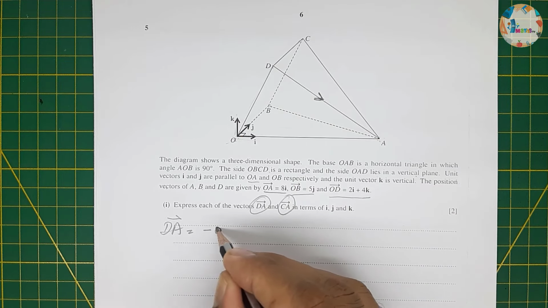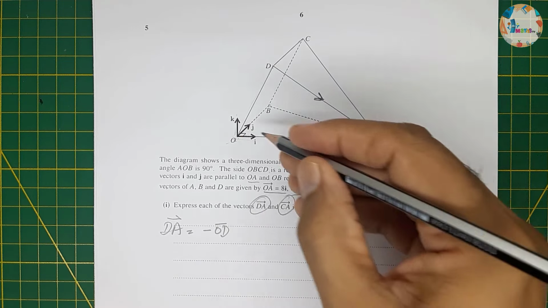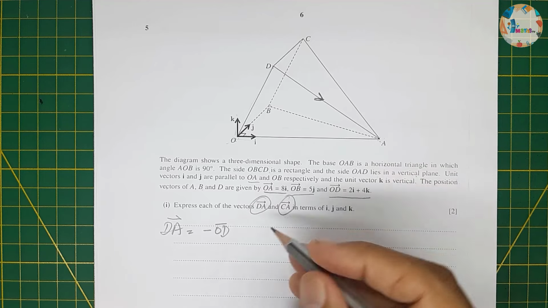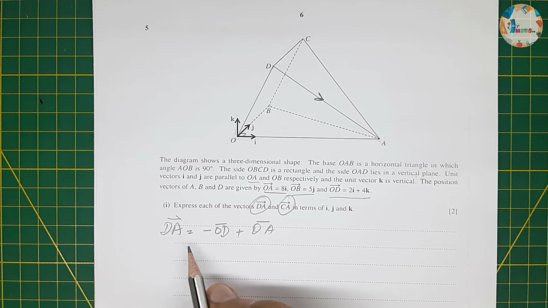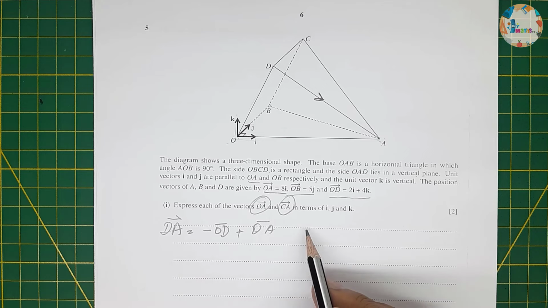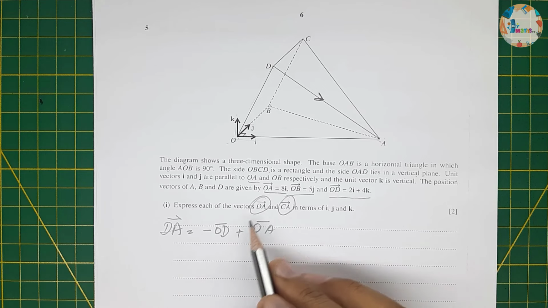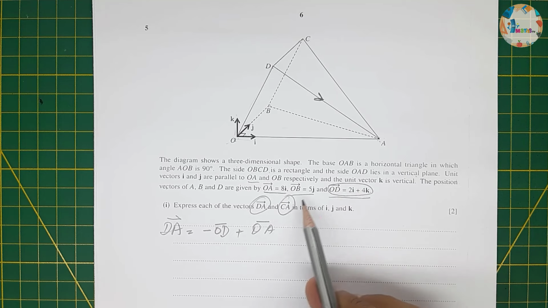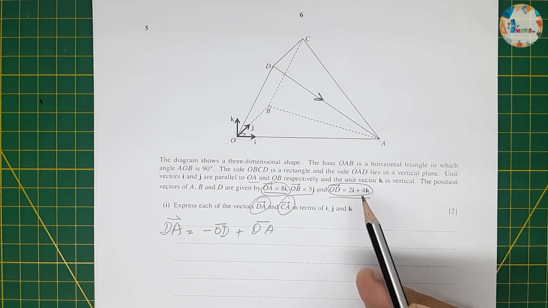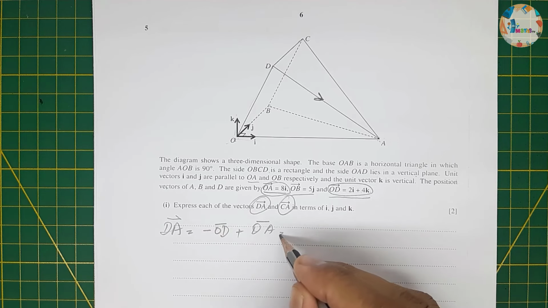So we'll write minus OD vector and plus OA vector. So this will be our DA, and OD is provided, and OA is provided. So both the values are given. We will have to just replace the values.